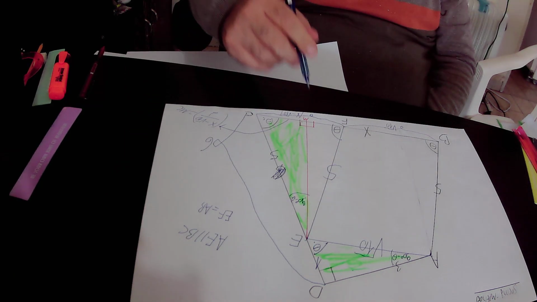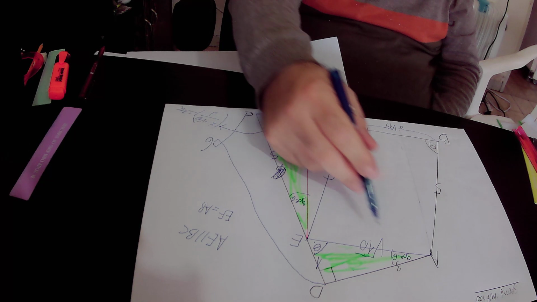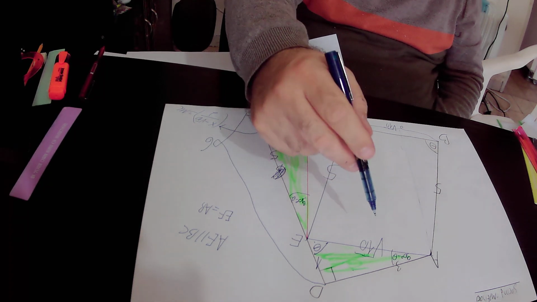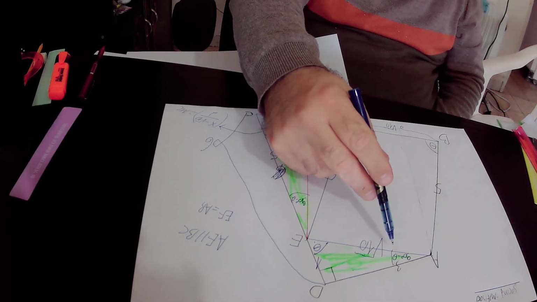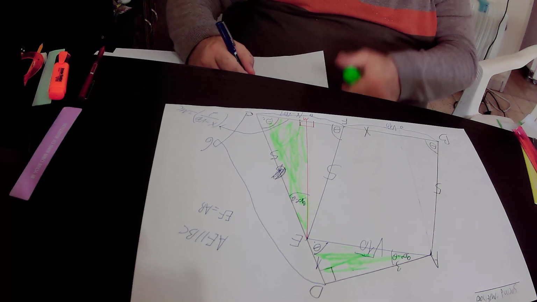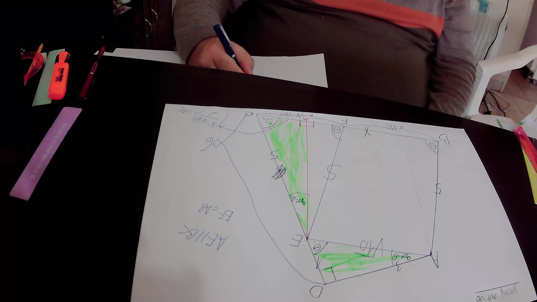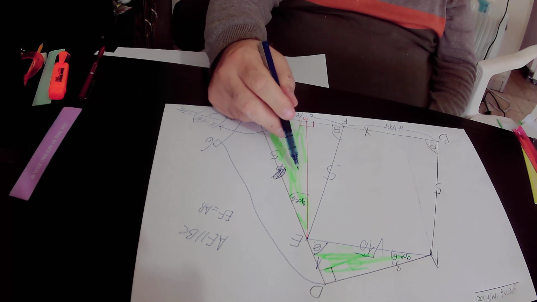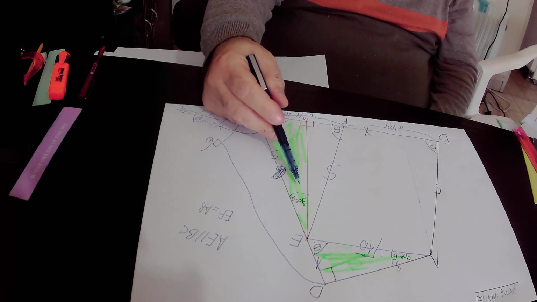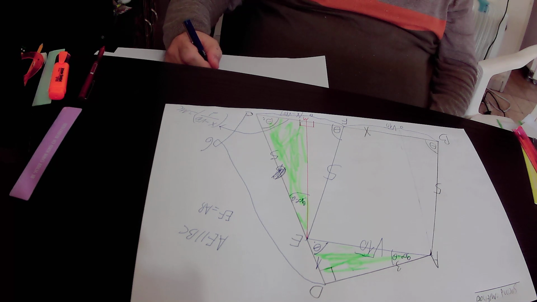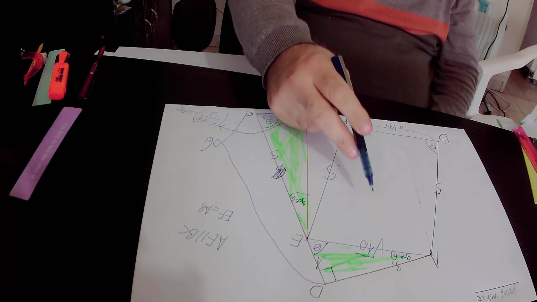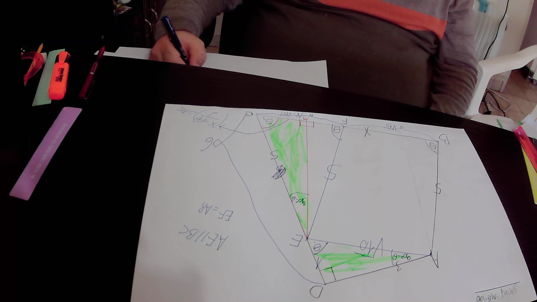Finally, this angle, which is actually angle DAE, is equal to this angle, which is actually angle MEC, and both angles are equal to 90 degrees minus theta.